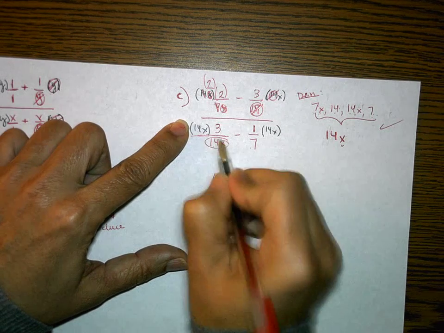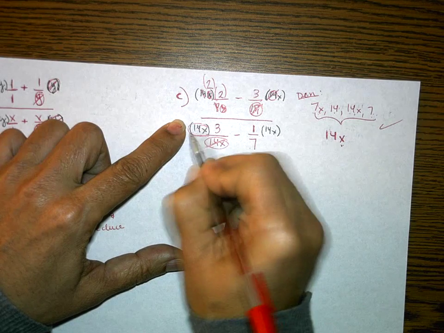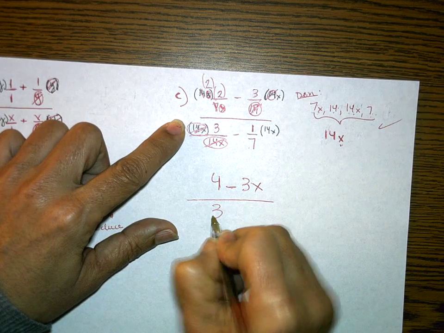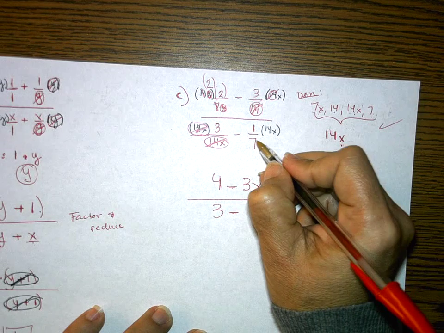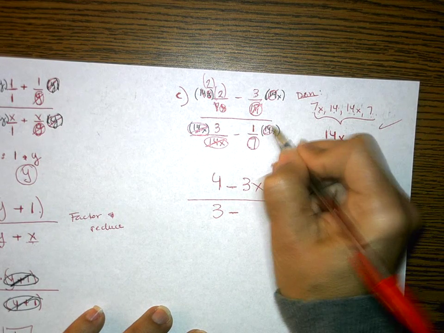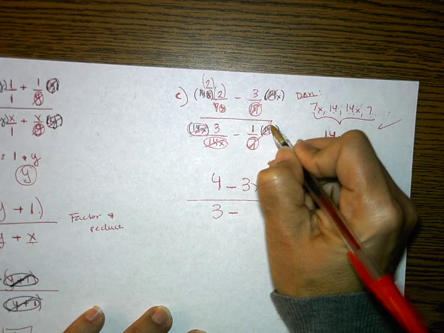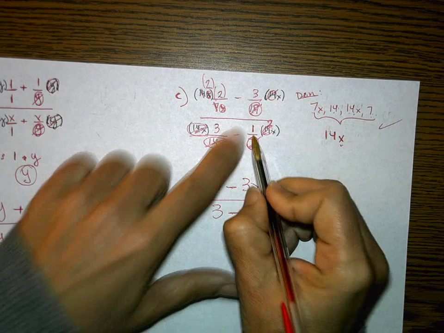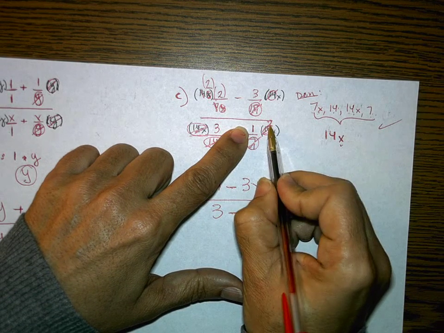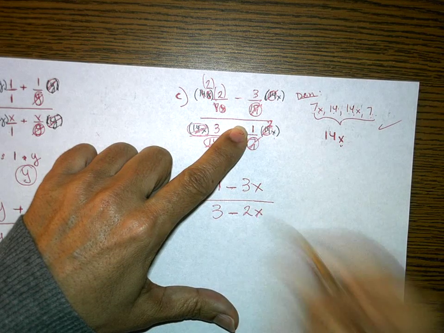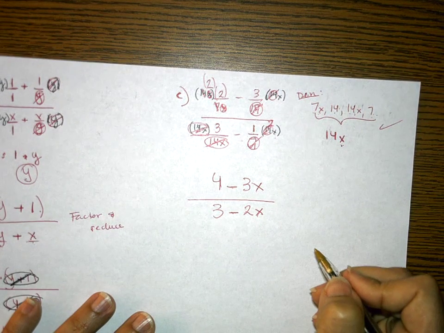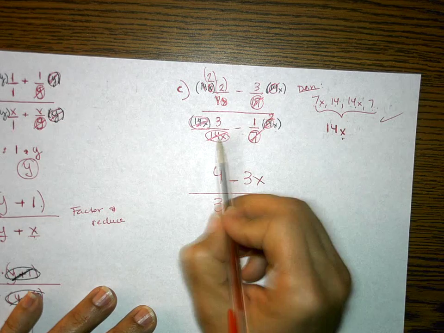All right, here we have 14x times 3 over 14x. Immediately you see that these two are common factors. So I'm going to reduce it, and we're going to get a 3. Minus, because that's the minus we had here. I know that 7 and 14 can be reduced, and we end up getting a 2 over here. So now I have a 1 times a 2 times an x, or 1 times 2x, which is 2x. Okay? And I cleared all those denominators.